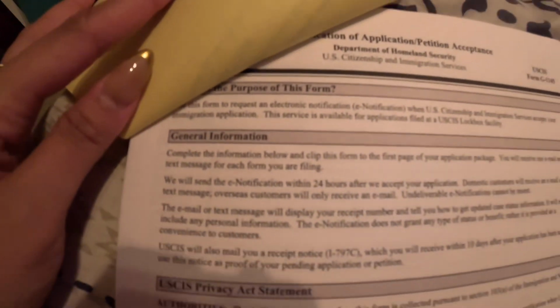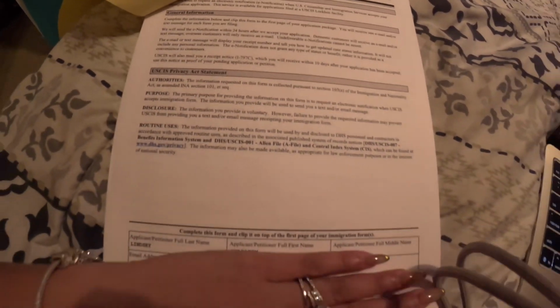Before we proceed to the form itself, like what I said, this is the G-1145. What is the purpose of this form? You fill out what's here. Complete this form and clip it on top of the first page of your immigration form. This is important if you want to receive an email or message from the USCIS that they have received this form, the I-130.